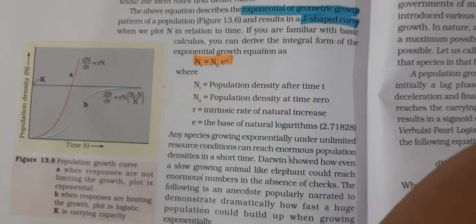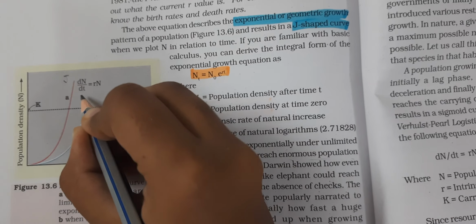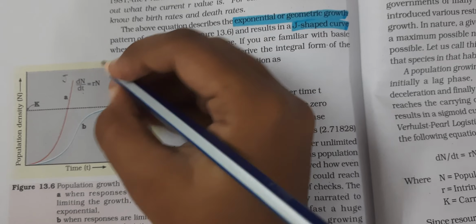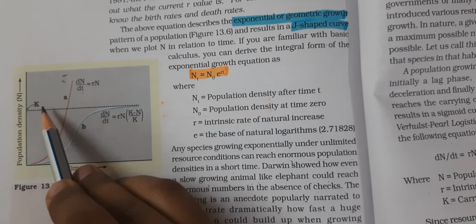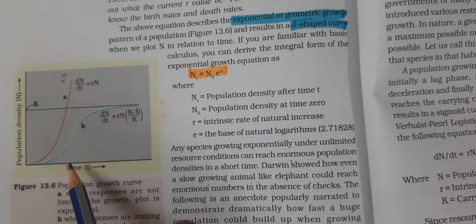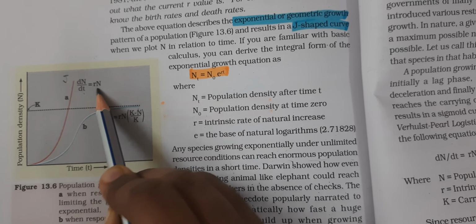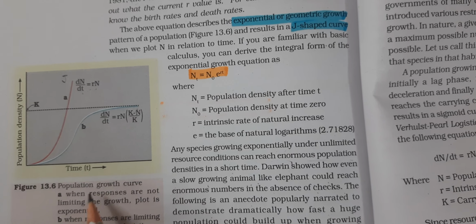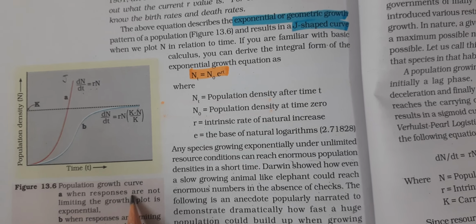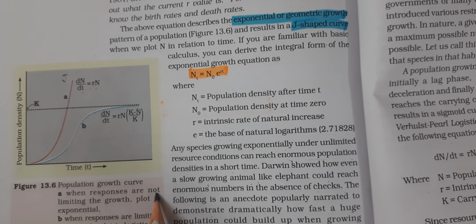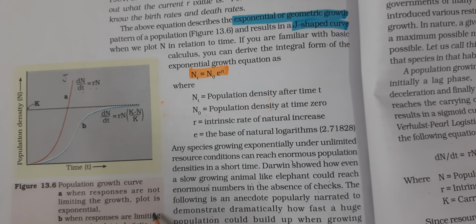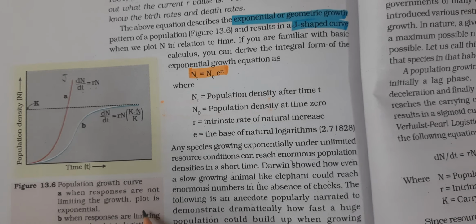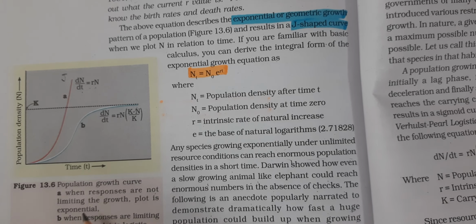Before that, let's just see the graph. This is our J-shaped graph. This is the exponential growth, right? We can see K over here. Okay, K, we will come back to that. This is N, this is r, this is dN/dt. So now, population growth curve A, when resources are not limiting the growth, the plot is exponential.